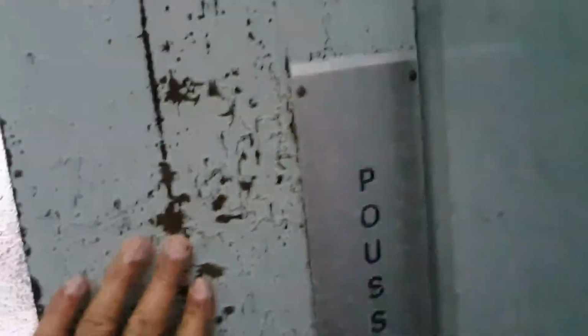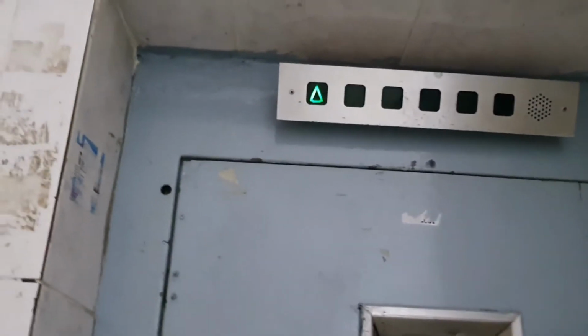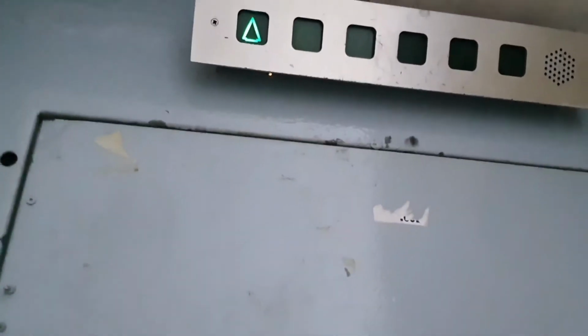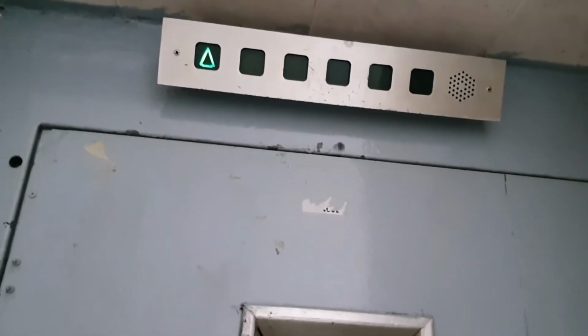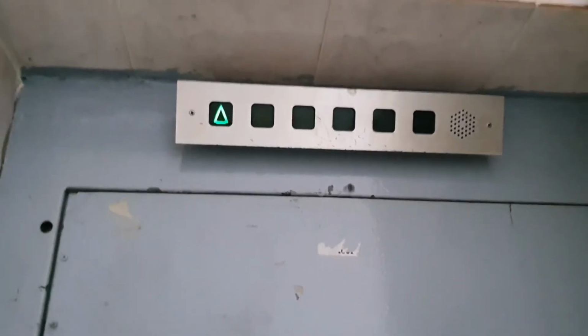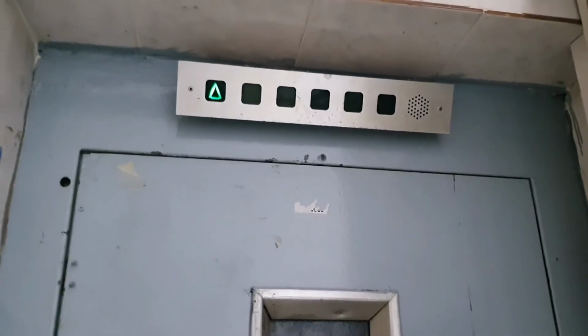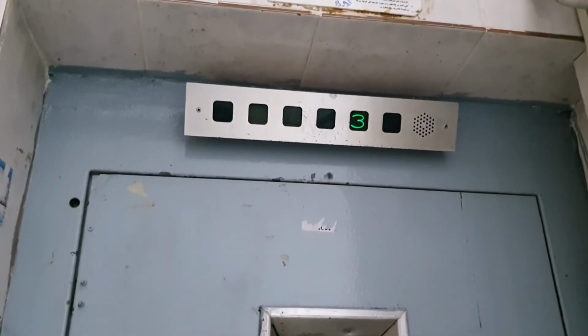And here I will not push any button. I will just open. Now look at this, push. I can push the button and I came out from here. Now look at this, elevator is on ground floor, but now this sign means that elevator is going up. Someone pushed the button to take the elevator up, and now it is on second floor. Now it will be coming down on third floor.